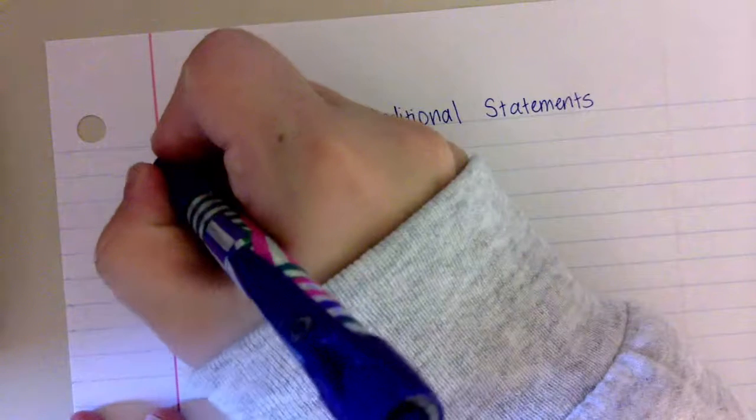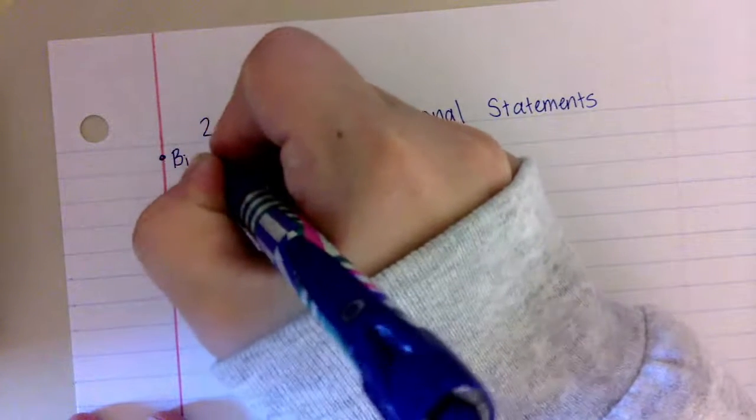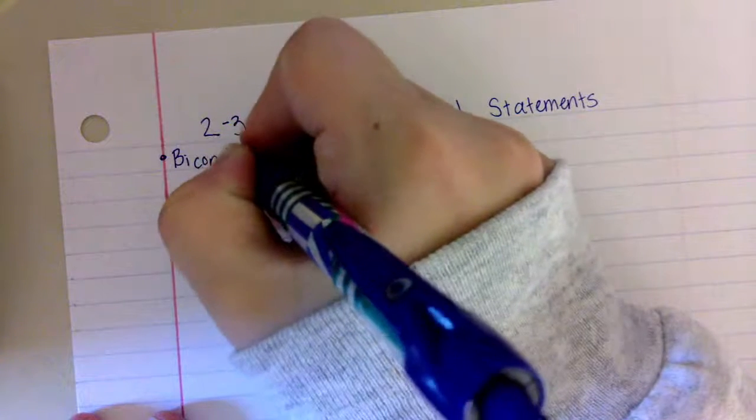Okay, so first thing we did was our definition of biconditional. That's our last vocabulary word with conditional statements.